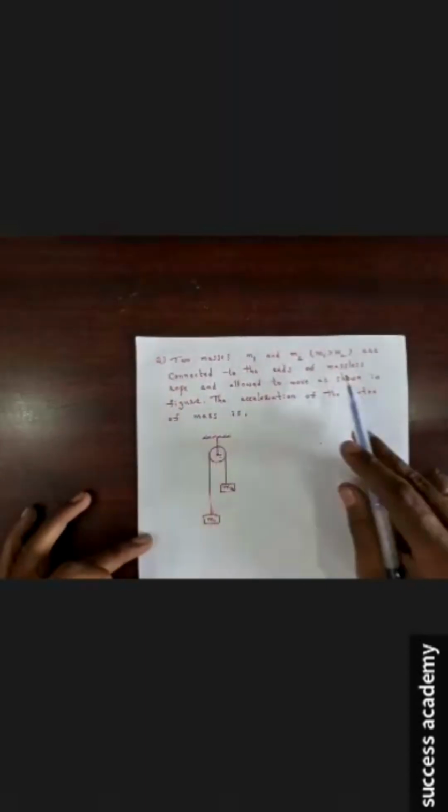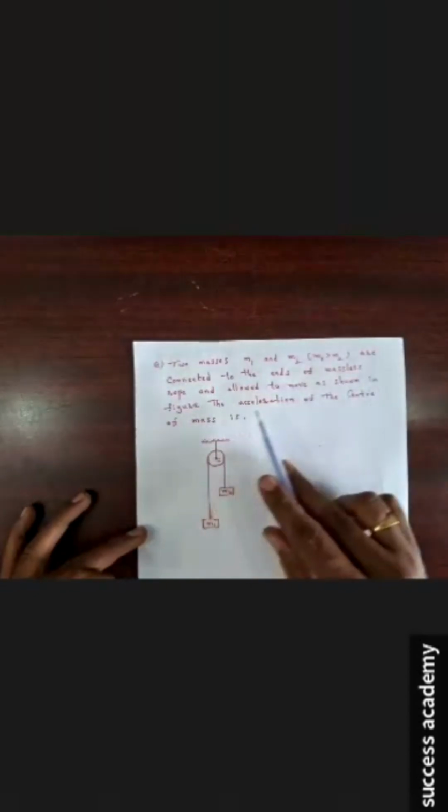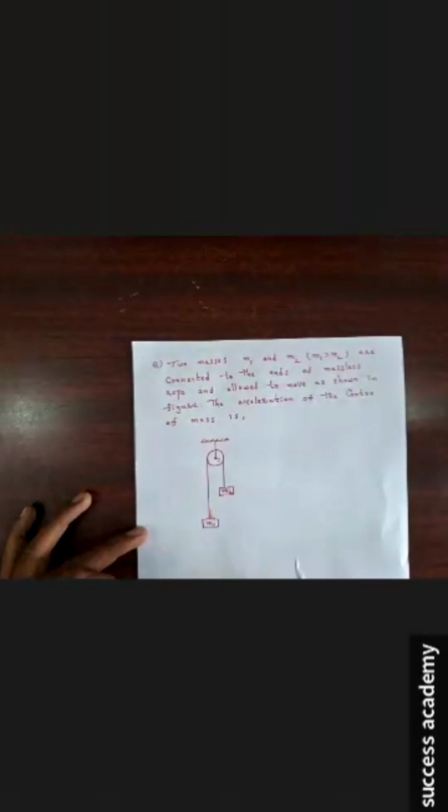Okay, so in physics, from one lesson to another lesson, we can jump by using the formula. We can jump by using the content. So all together, if you have the grip, only then will we get the idea to do the numerical. At first, get the confidence to get the grip. Now, 2 masses m1 and m2. Here it is mentioned that m1 greater than m2 are connected to the ends of a massless rope and allowed to move as shown in the figure. The acceleration of the center of mass is, it's very clear.